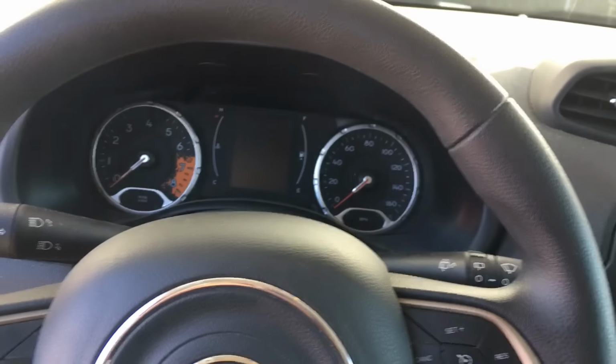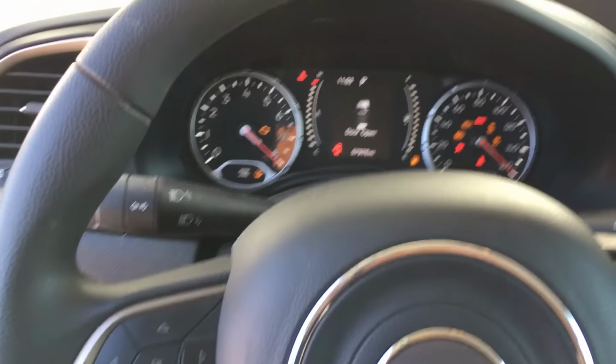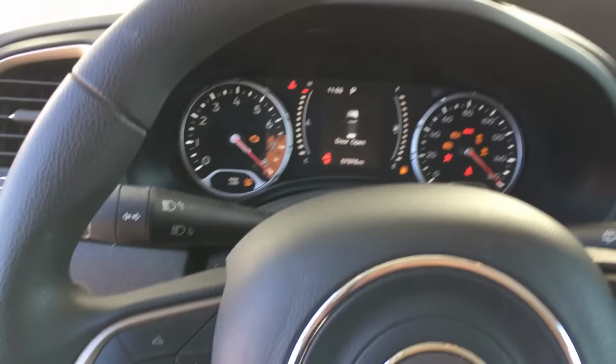I'm going to put the key in the ignition, turn the ignition on, and turn the radio off. And let's select OBD2. Let's check for codes.